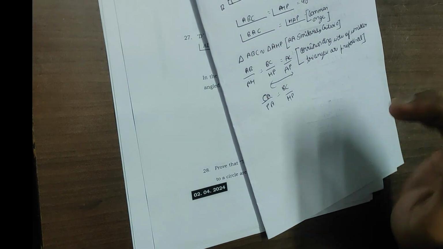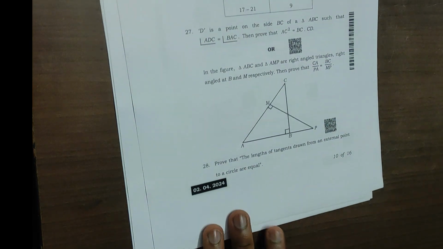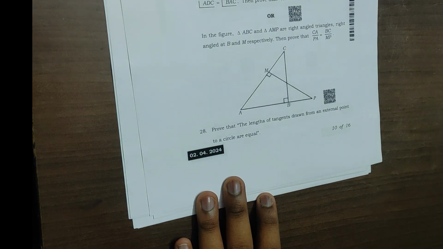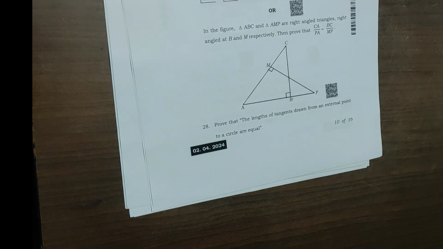Now let us move into the 28th question. This is the proof. Prove that the length of the tangents drawn from an external point to a circle are equal. This is a direct proof. Here just you have to prove that the length of the tangents drawn from an external point to a circle are equal. Now let us see how to prove this.